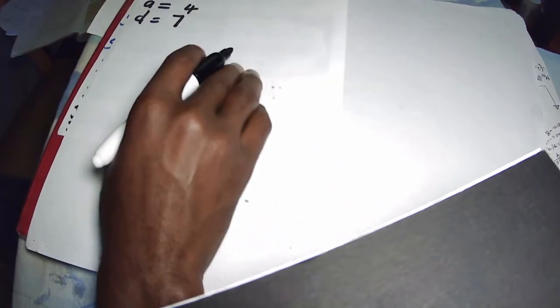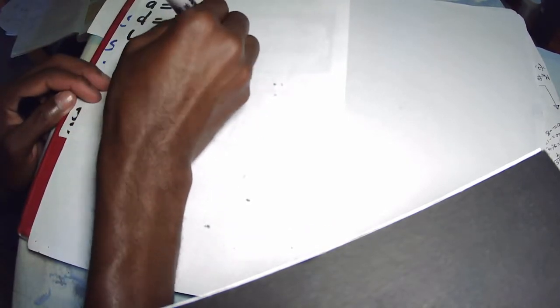So n is 53, right? A is 4, D is 7, right? So n is 53. Now we have that. And we have the last term as 368.